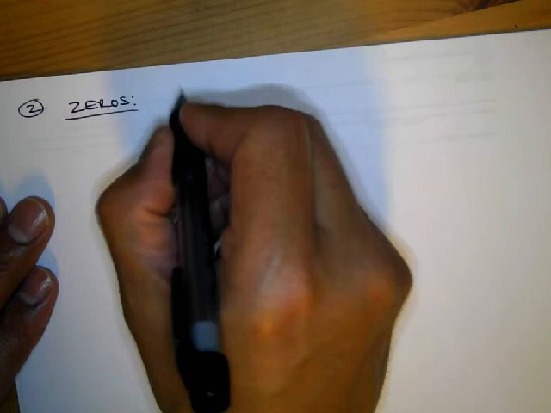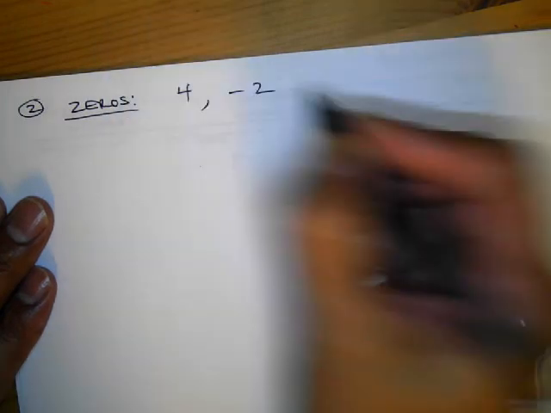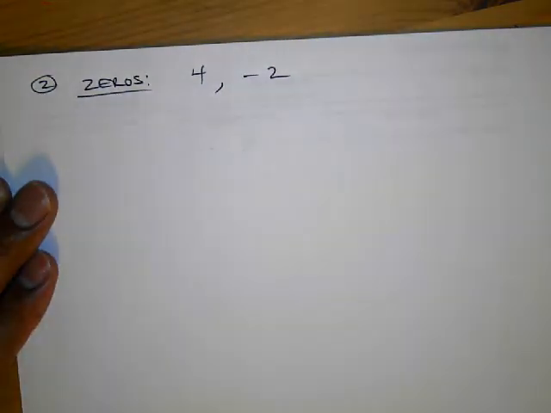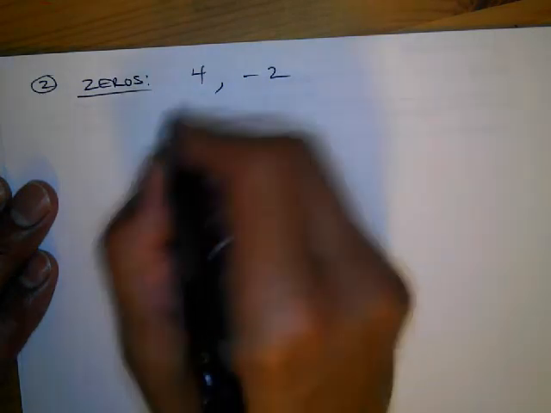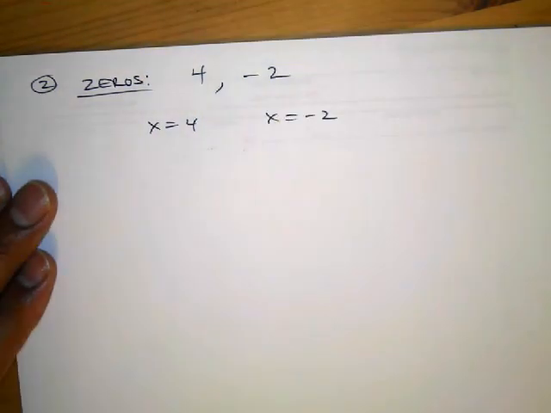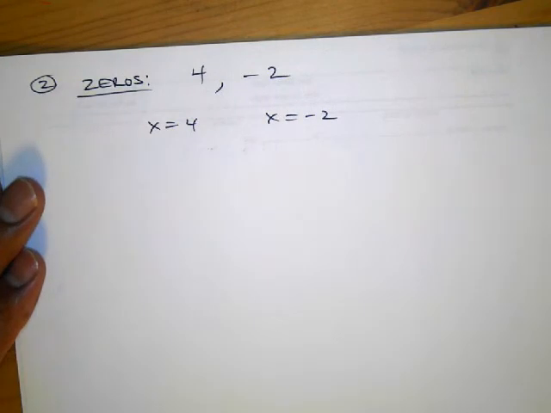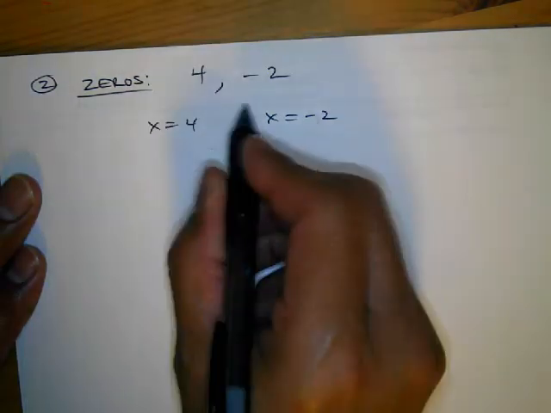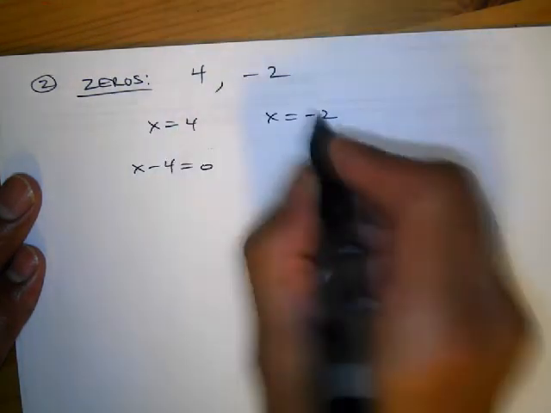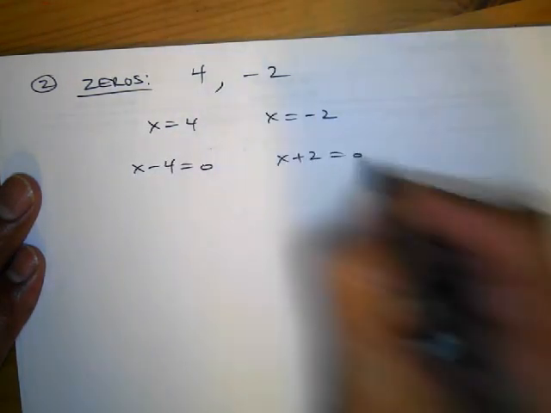Let me do one that we did not start right off the bat. Let me give you the zeros. What if I told you the zeros were 4 and negative 2? Well, that means this one is x equals 4, and this one is x equals negative 2. And moving this back would be x minus 4 equals 0, right?